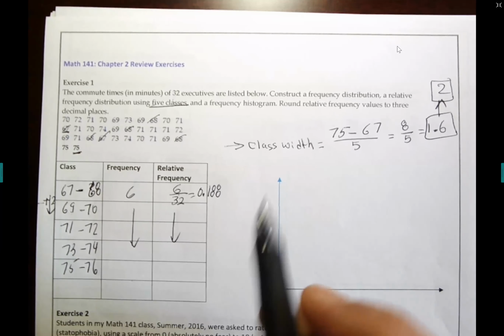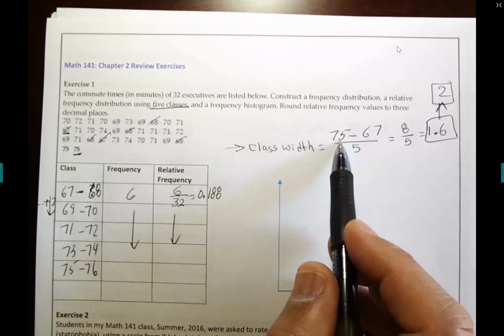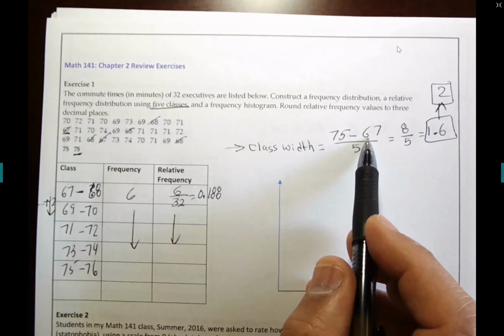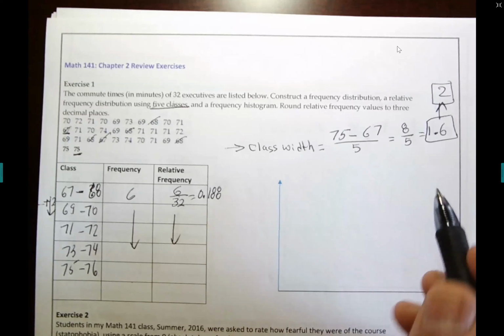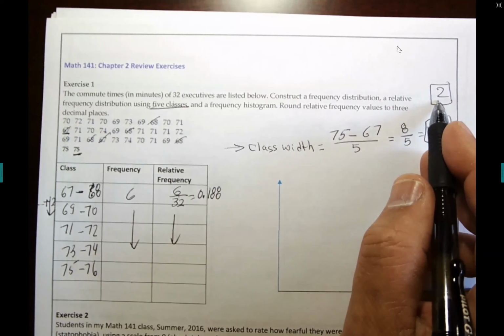Okay. In order to construct a table, you need the class width. And the class width is the maximum value, which is 75 here, minus the minimum value, which is 67, and then divide by the number of classes, which is 5. You will get 1.6. Remember, guys, you have to round up. So this is going to go to 2.